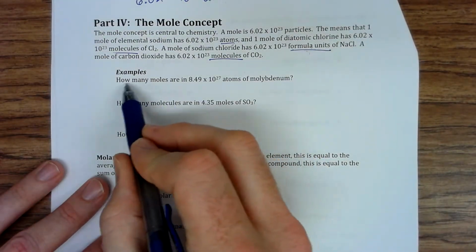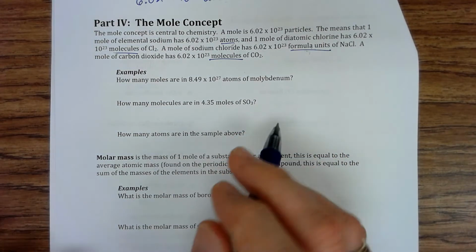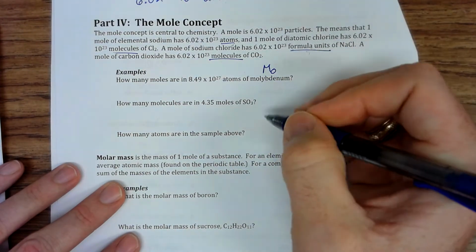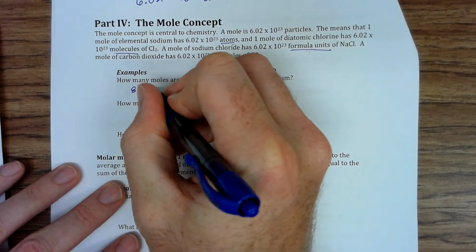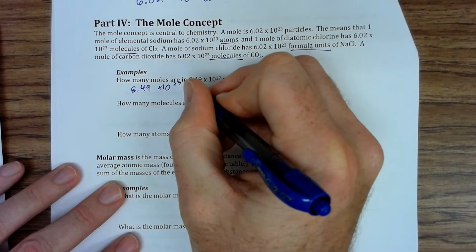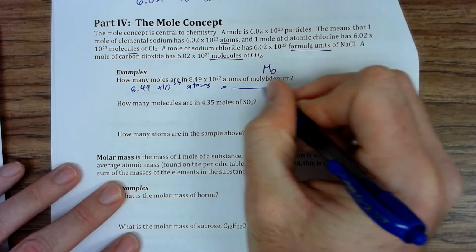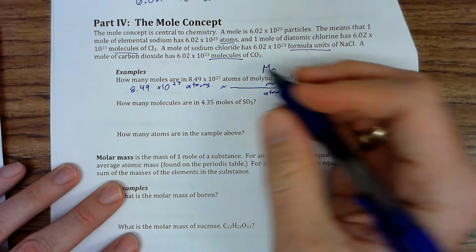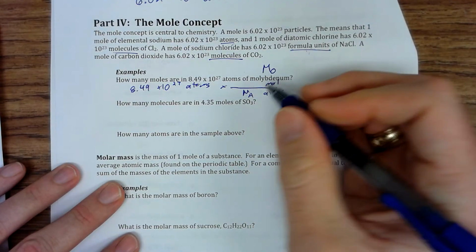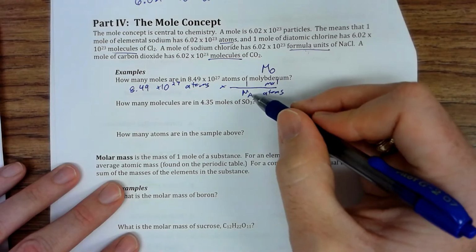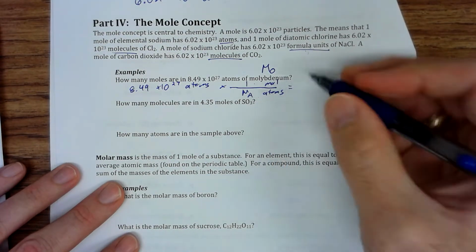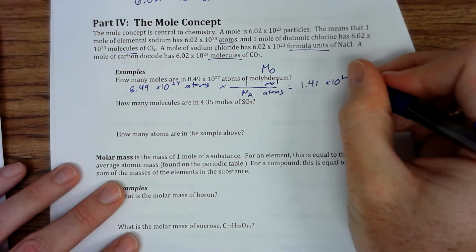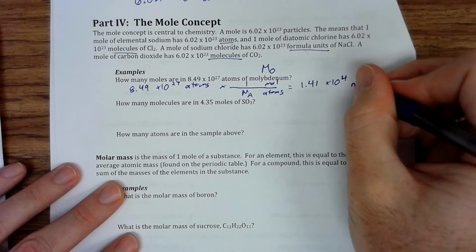So let's do examples. How many moles are in 8.49 times 10 to the 27 atoms of molybdenum? That is just a single element, so I'll just take 8.49 times 10 to the 27 atoms. Use my dimensional analysis to convert atoms into moles. Remember, you want to cancel those atoms, so you put those down on bottom, and then put your Avogadro's number. That's how many atoms are in 1 mole, and we will end up with a nice even number of 1.41 times 10 to the 4th moles.